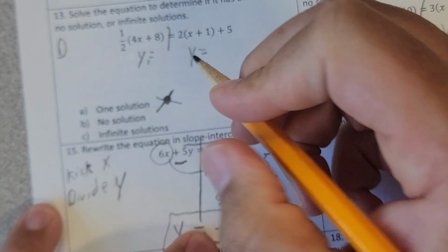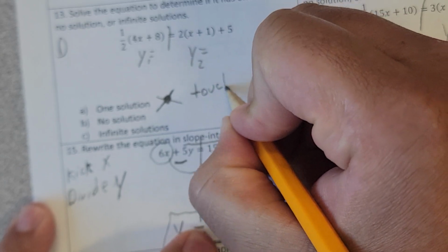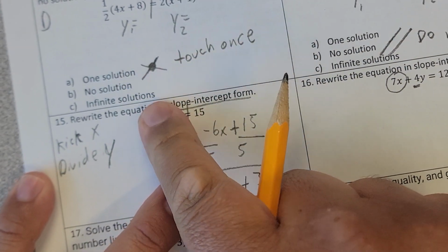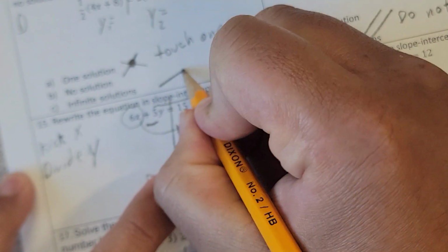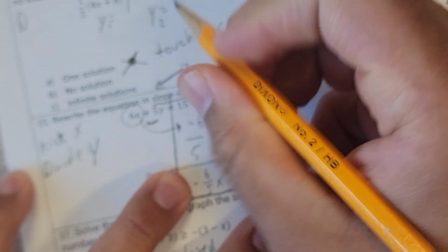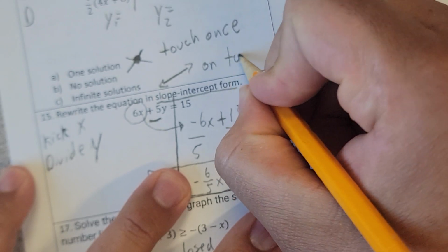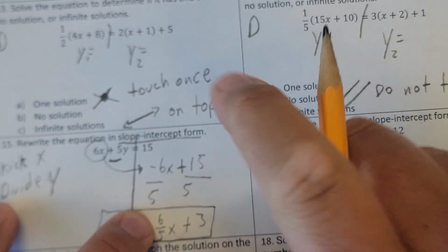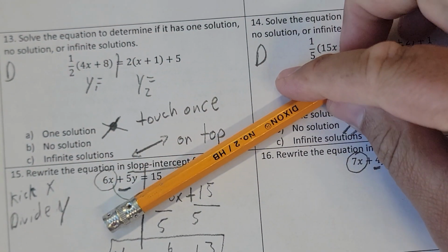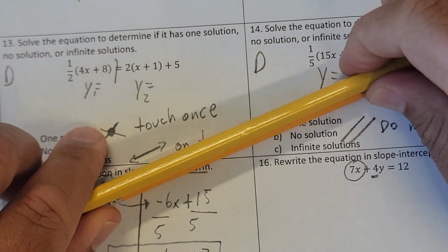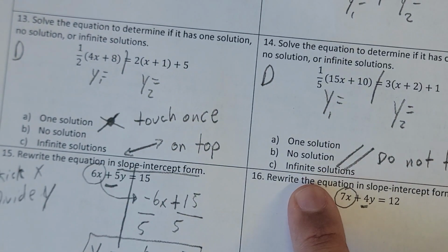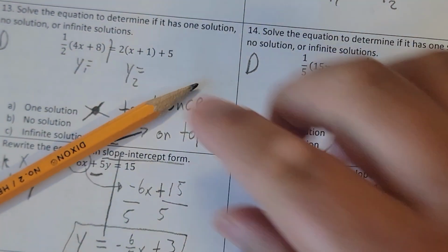So one solution, they touch once. Nomás van a tocar una vez. Touch once. Infinite solutions, mira como una línea, porque hay uno arriba del otro, on top. So the infinite solution looks like it's only one. Like there's one line like this, and then the other line is right on top, but you can't see it, it only looks like one line. That's what I mean by infinite solutions. Así se ve. Hay una línea y el otro se pone arriba y nomás ves uno.